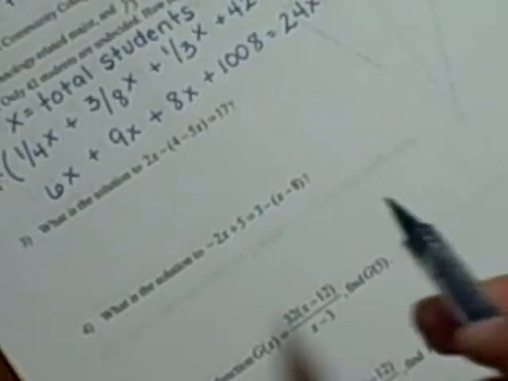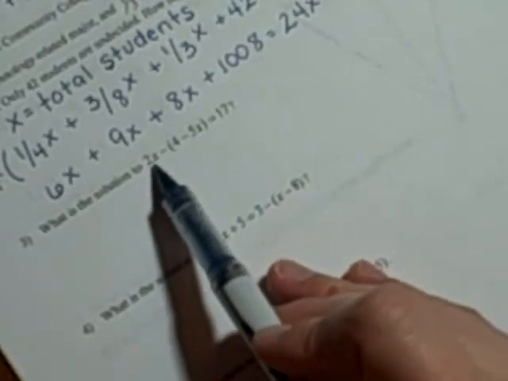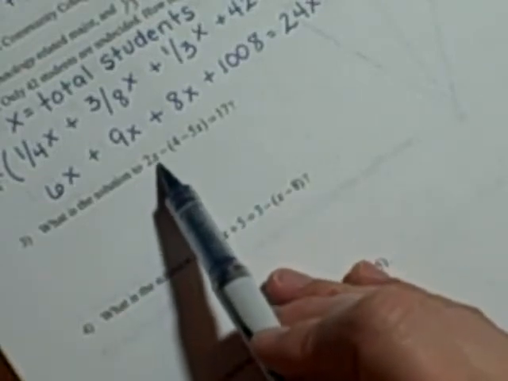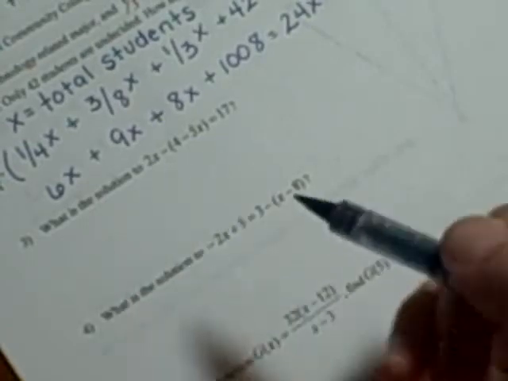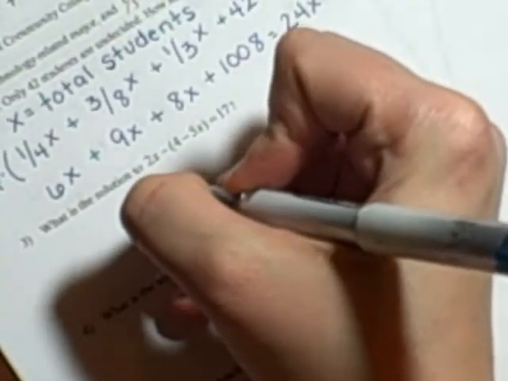Okay, let's move on to question 3. Question 3 is just asking for the solution to this equation. That means you're just solving for x. What I want you to be careful of here is this 2x is not directly in front of the parentheses. So that 2x is just going to stay the same. It's just going to stay a 2x.